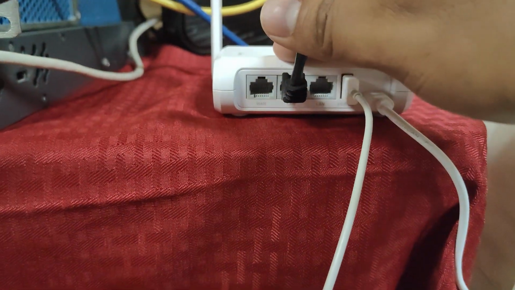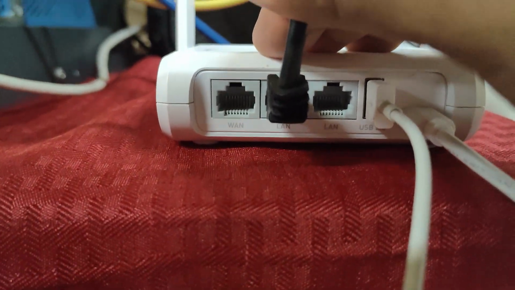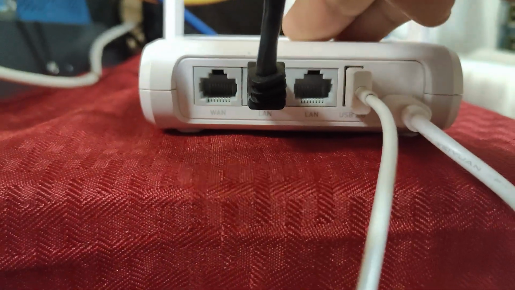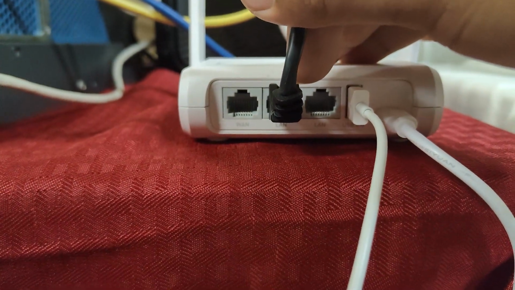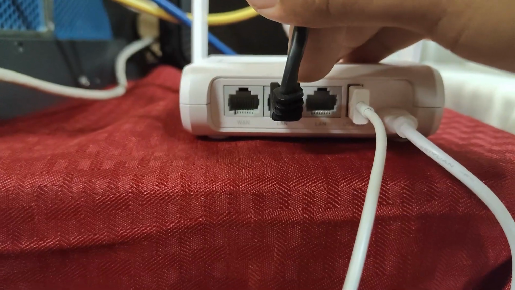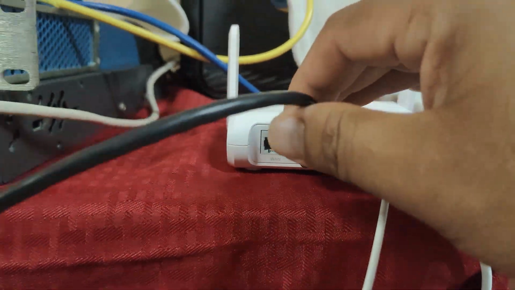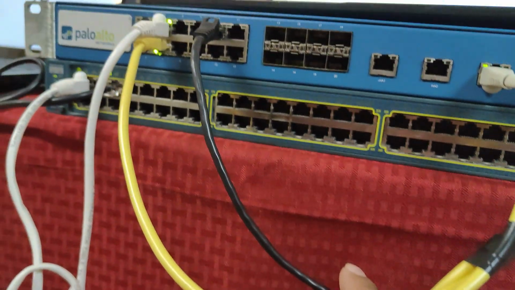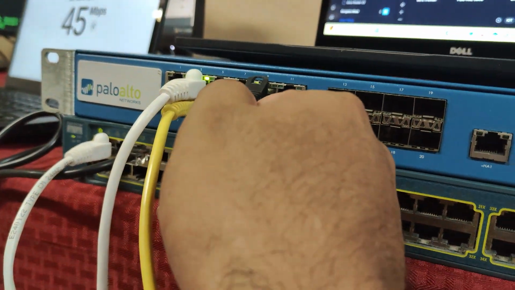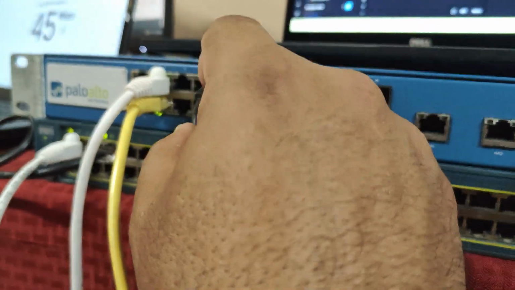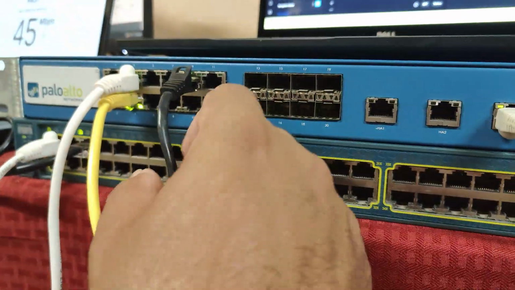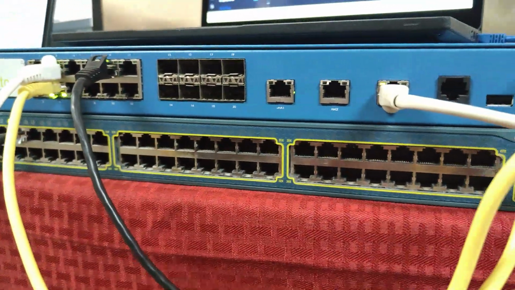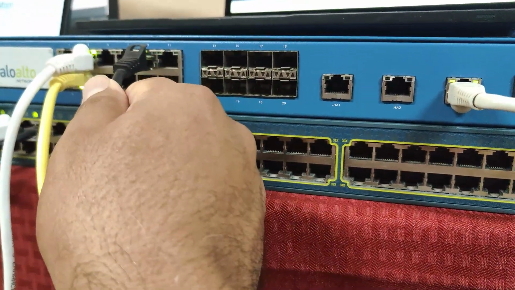I'll show you its ports. The phone is plugged here, and there you can see the other WAN and LAN ports. The first LAN port is plugged into port 9 of the Palo Alto, and this is the one that would become WAN 2 port once we configure it. Let's dive in.